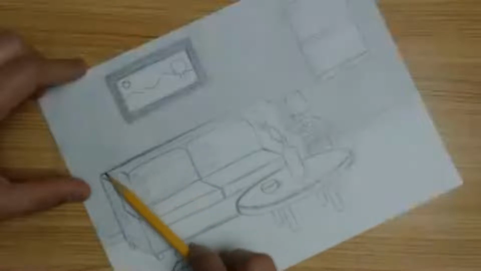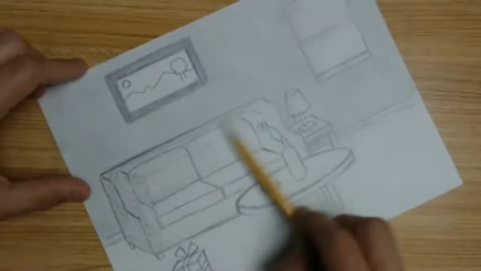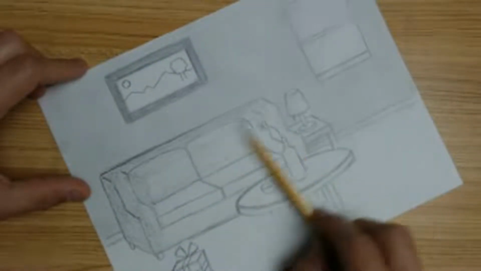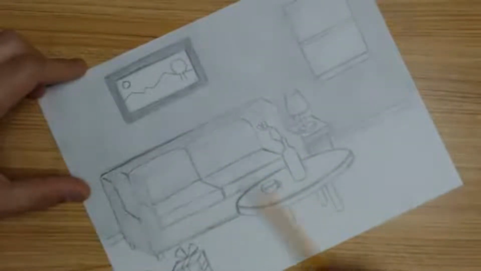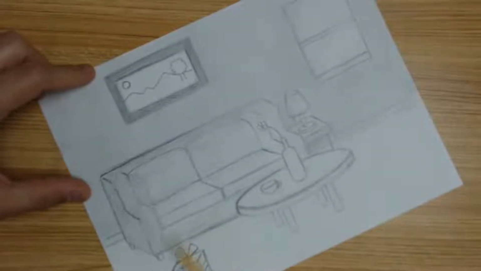And same tone. Not everything has to have an exact different tone for everything. Like maybe the shading of the frame is the same shading of the lamp. I don't know, at the lamp post. But we gotta treat everything lightly, please.